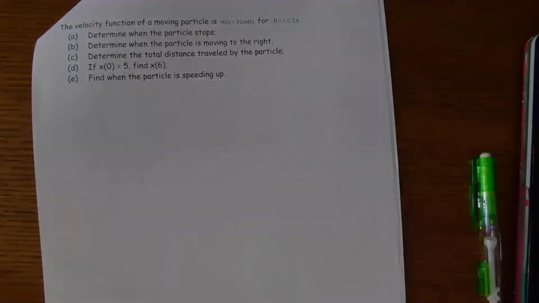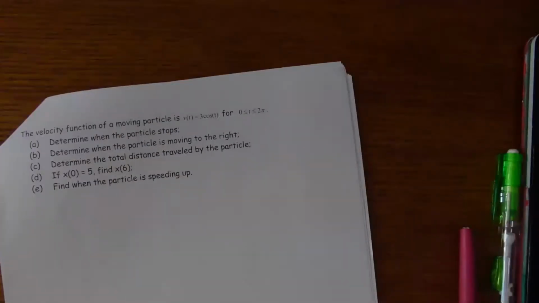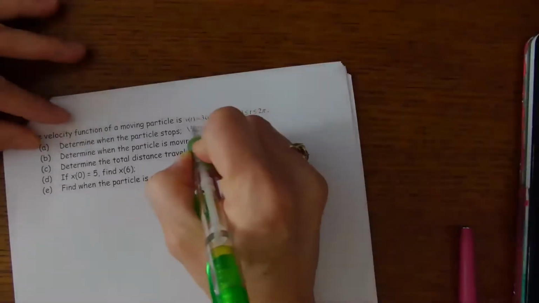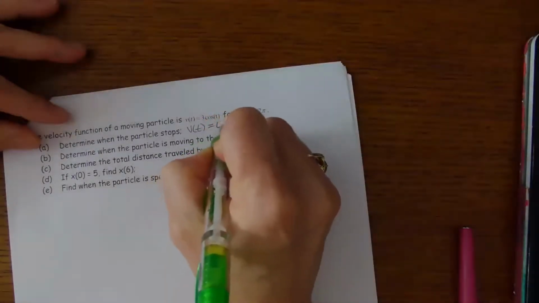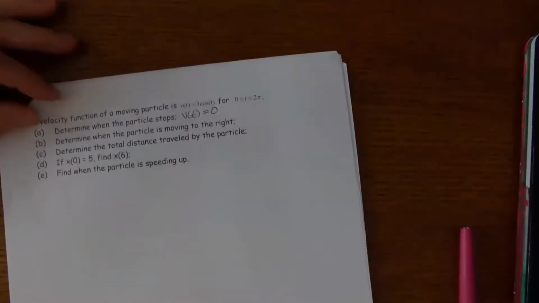So what does that say? The velocity function of a moving particle is v(t) equals 3 cosine t for 0 to 2 pi. That's one time around the circle, right? So you're very familiar with this. So now we got to find all these things. Determine when the particle stops. When does the particle stop? Let's do our justifications. When does a particle stop? When v(t) equals 0.